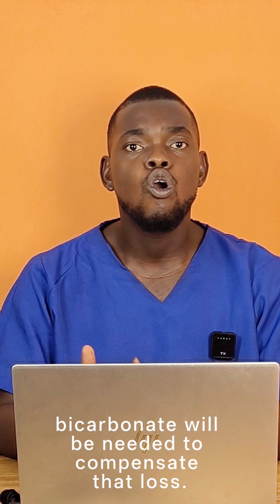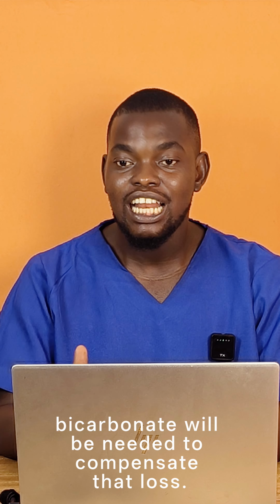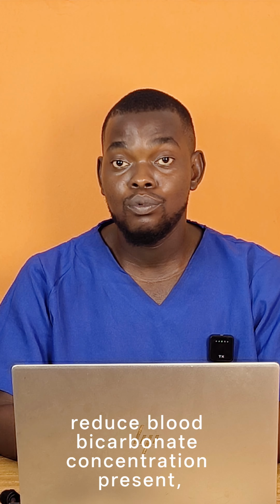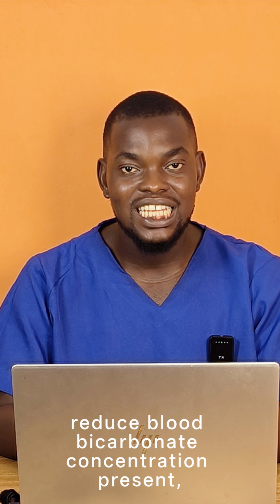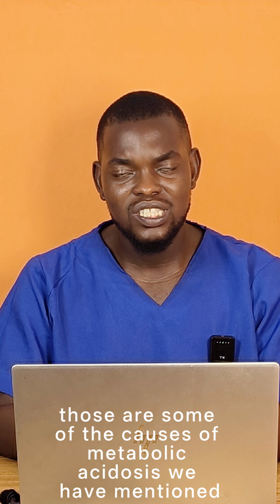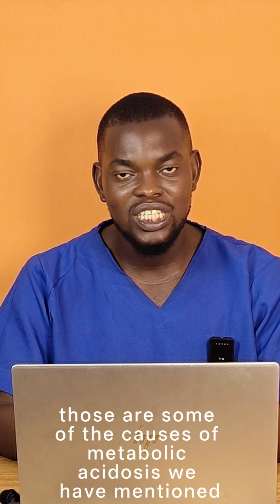bicarbonate will be needed to compensate that loss. Now, using bicarbonate to compensate the loss of hydrogen reduces the blood bicarbonate concentration, which leads to a metabolic acidosis. So those are some of the causes of metabolic acidosis we have mentioned earlier.